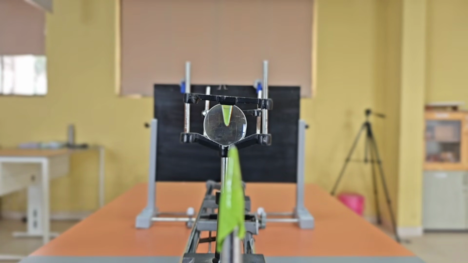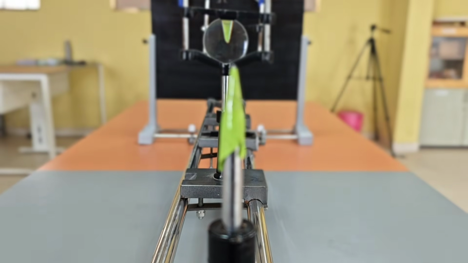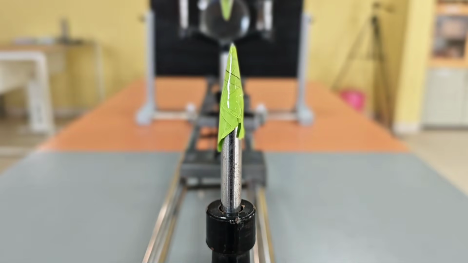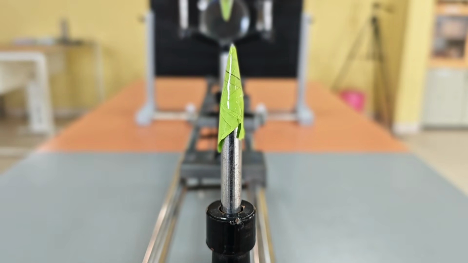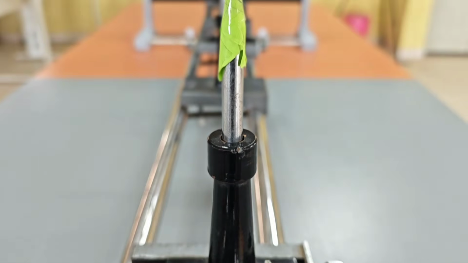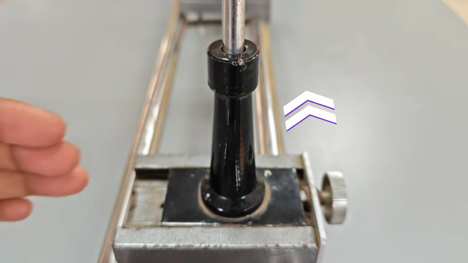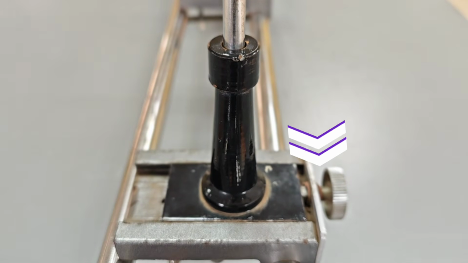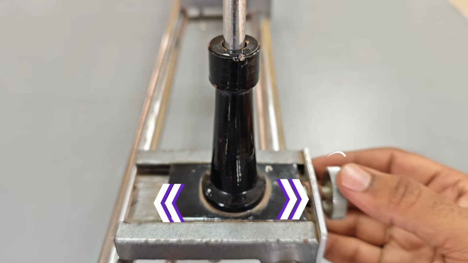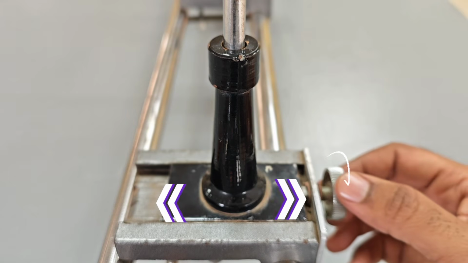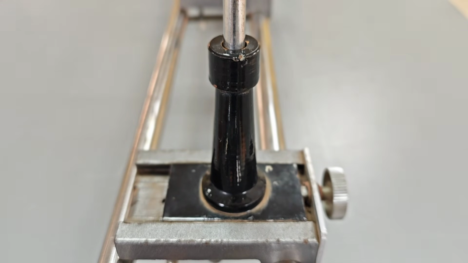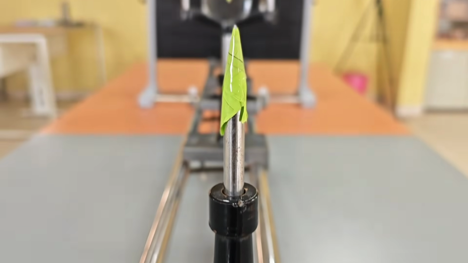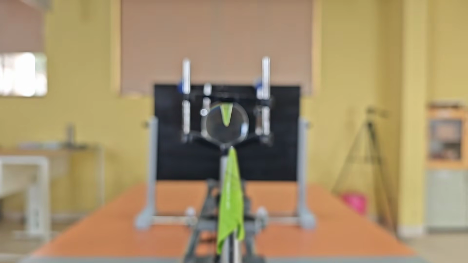There are three adjustments in removing this parallax. First, you can raise or reduce the height of this object pin. Second, you can move this front and back. And third, if there is a horizontal gap between the tips, you can rotate this knob to clear that horizontal gap, right? These are the adjustments we are going to do. Now let us see how to coincide the tips at the center.